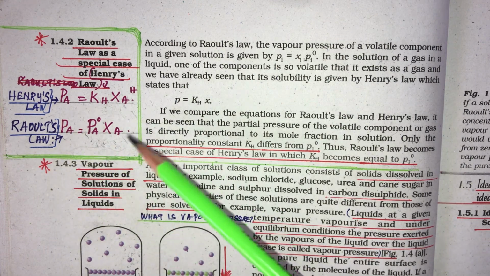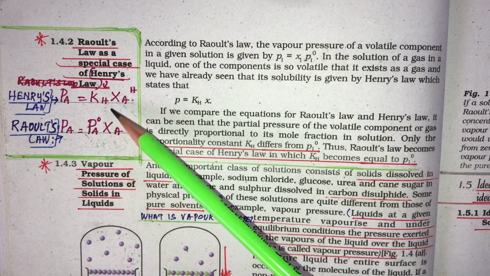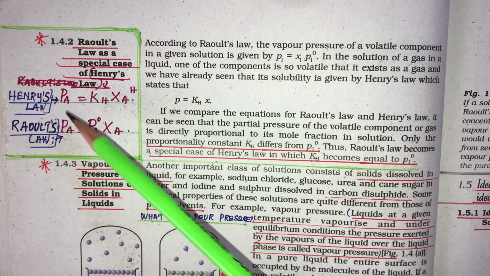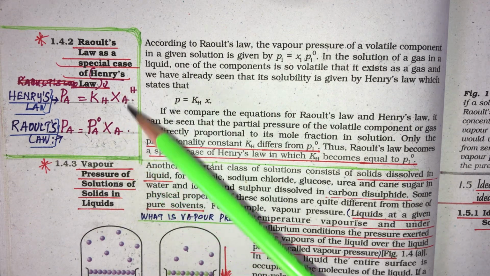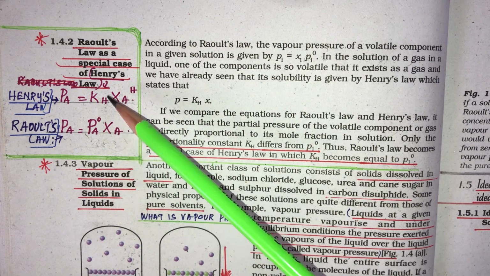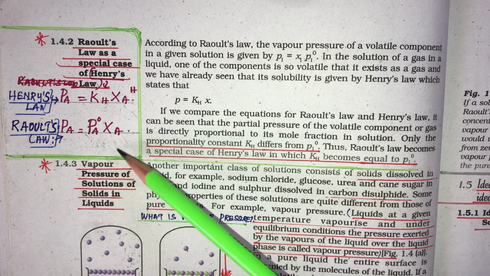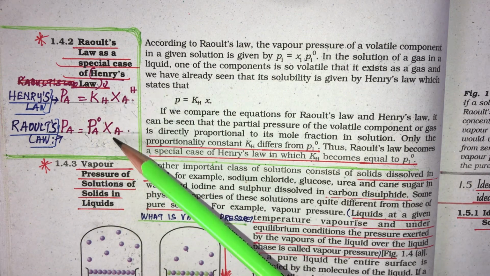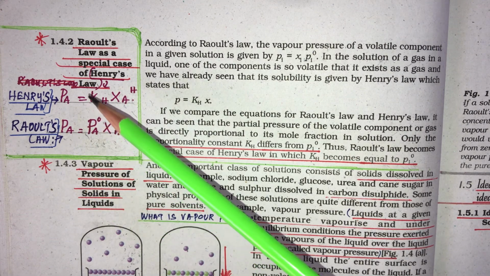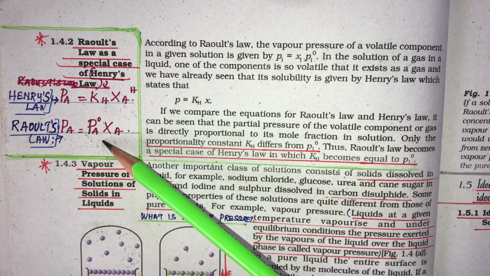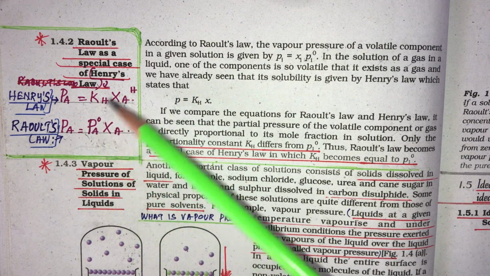Henry's law says the vapor pressure is given by kH into x. x is the mole fraction and kH is the Henry's constant, determined experimentally. The difference between Henry's and Raoult's law is that in both cases it is the mole fraction, but here it is the experimental quantity and here it is the vapor pressure of the pure solvent. Now kH in Henry's law is equal to p⁰, the vapor pressure of the pure solvent in Raoult's law. So Raoult's law is a special case of Henry's law.